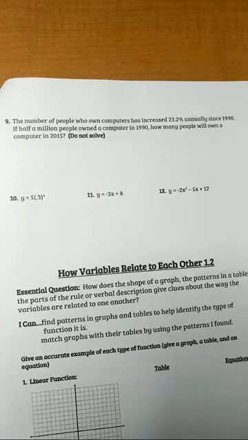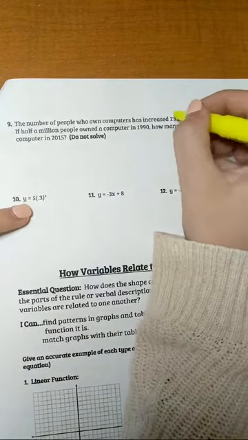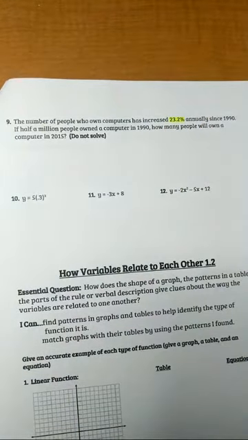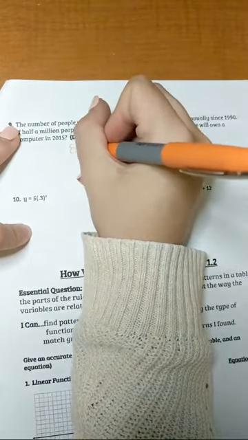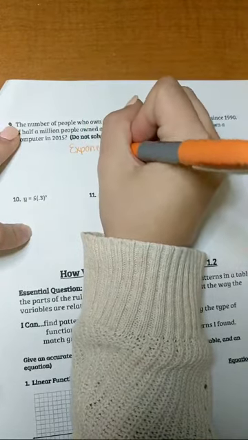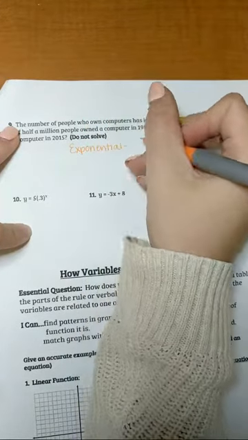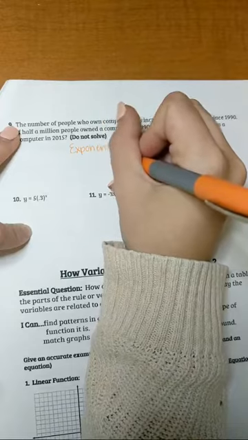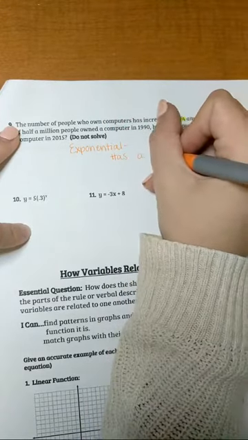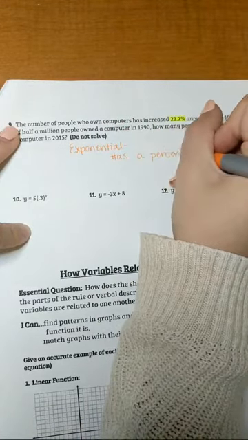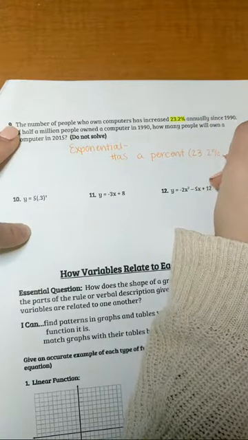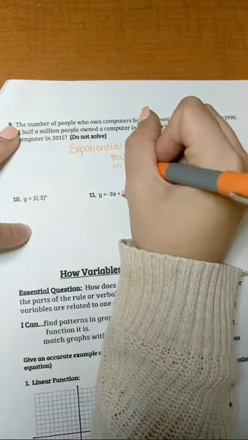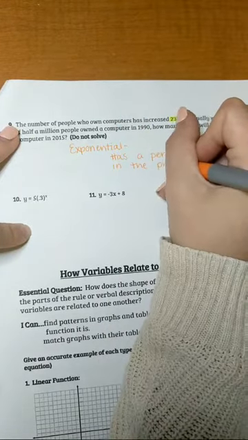So here we have this 23.2%, which makes this one exponential, because it has a percent, which is that 23.2 in the problem.